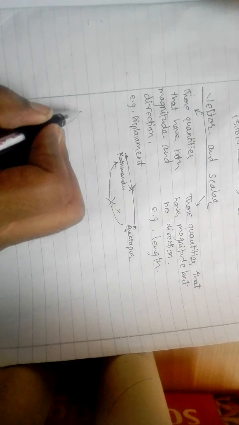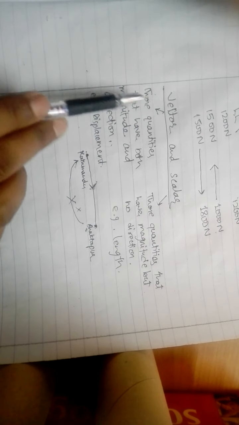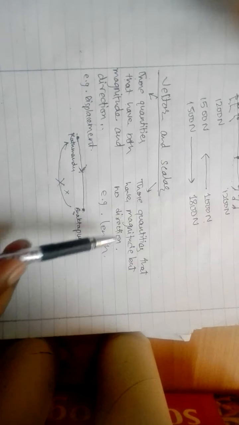Now once again, what do you mean by vector quantity? Those quantities that have both magnitude and direction. And scalar quantity, those quantities that have magnitude but no direction.